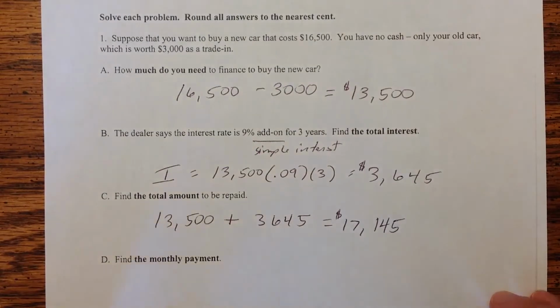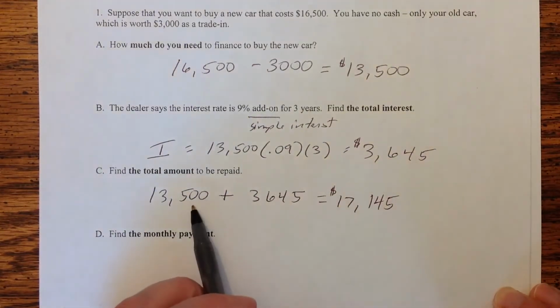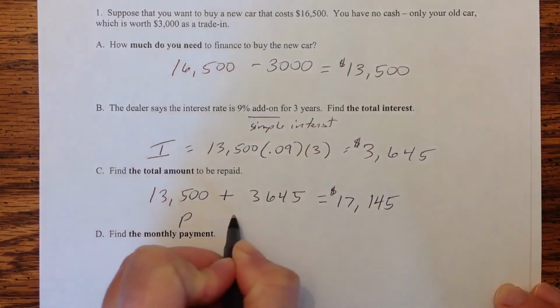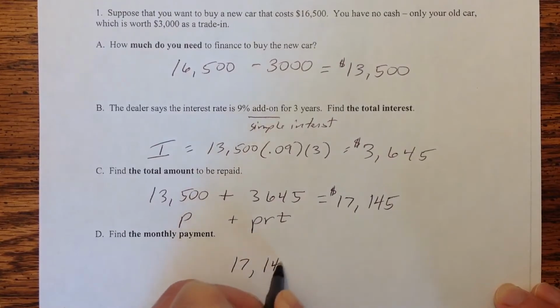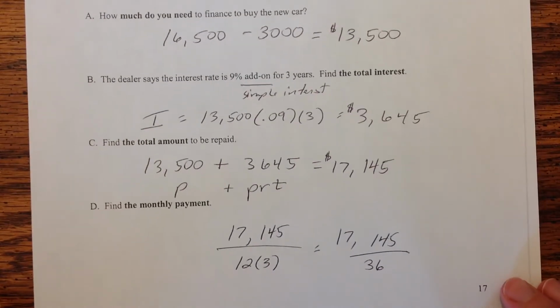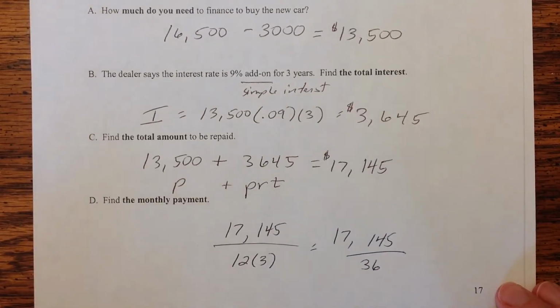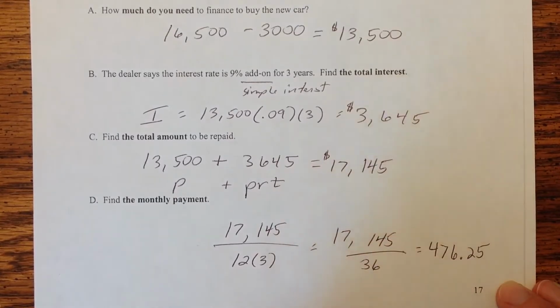So how do we calculate our monthly payment? We calculate our monthly payment by taking that number, because this is the P plus the PRT, right? This is P plus PRT. So we take 17,145 and we divide by 12 times 3. Or we're going to take 17,145 divided by 36 months, because that's how many months are in 3 years. And we get a monthly payment of $476.25.